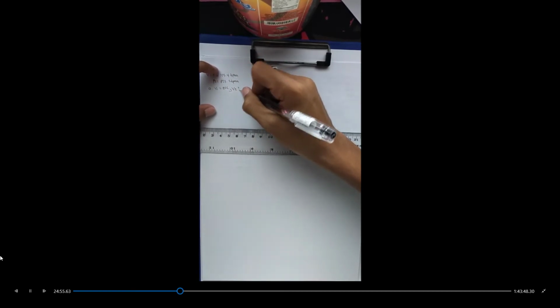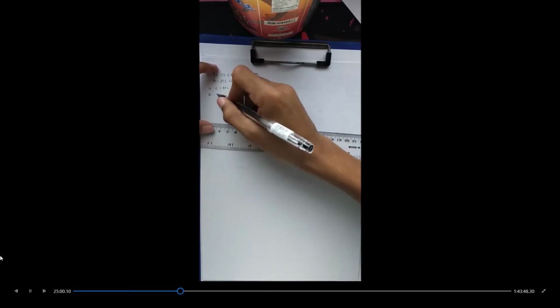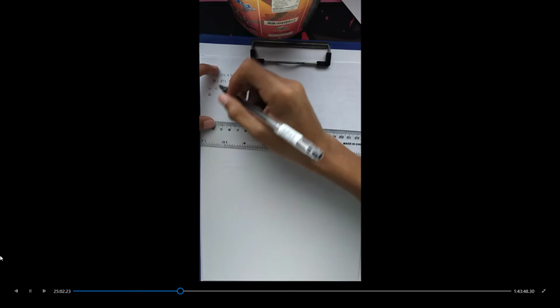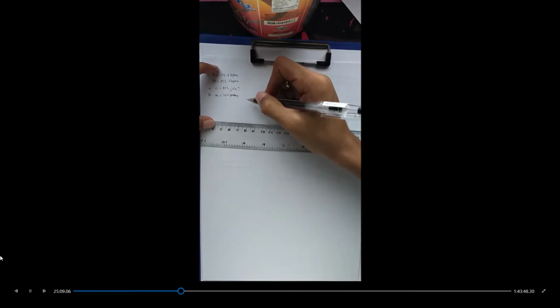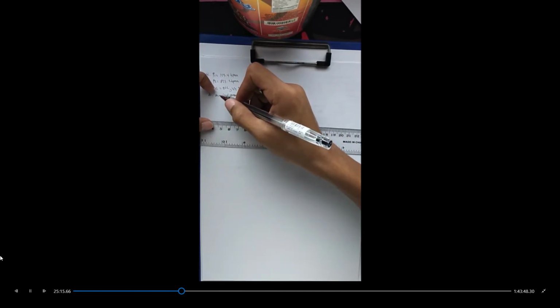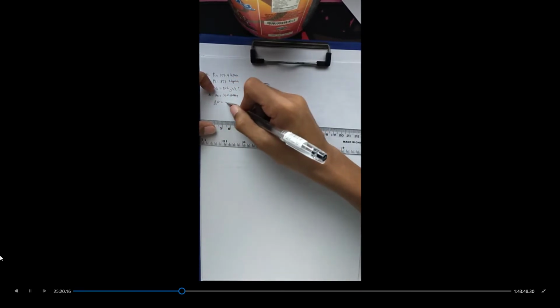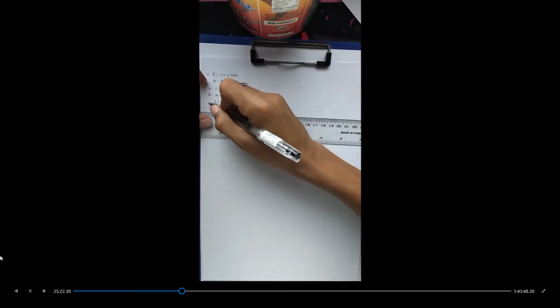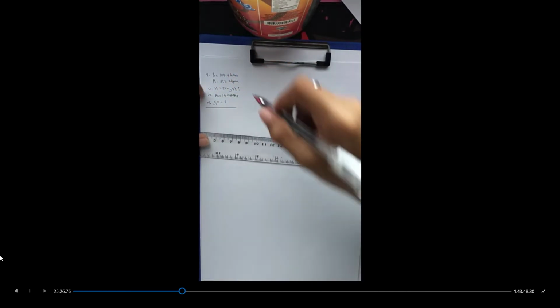So volume 2 is unknown. And at condition B, for the 160 grams of gas, so mass 1 equals 160 grams. Determine the change of density expressed as a percentage of the initial density. So we are going to solve for the percentage of the change of density, like that.